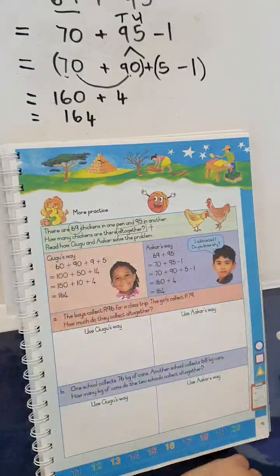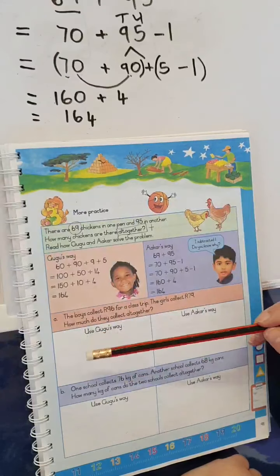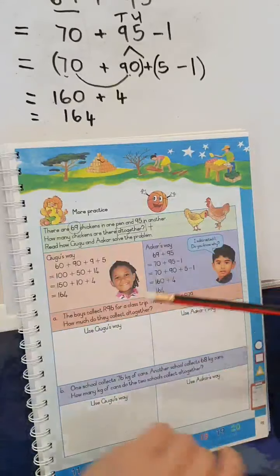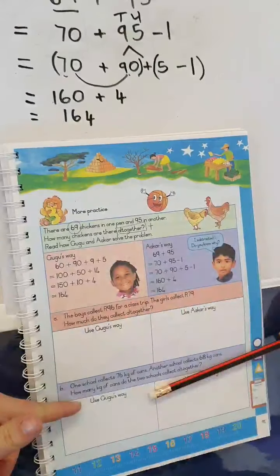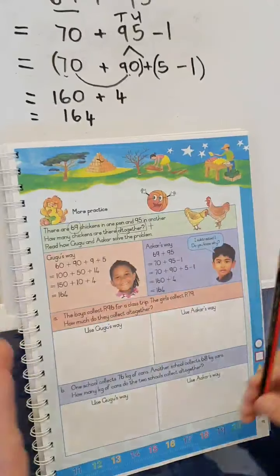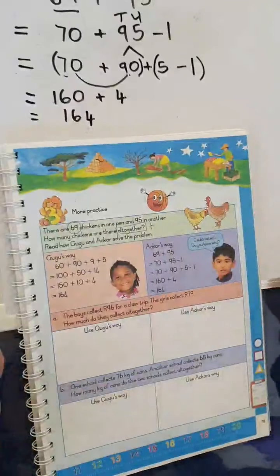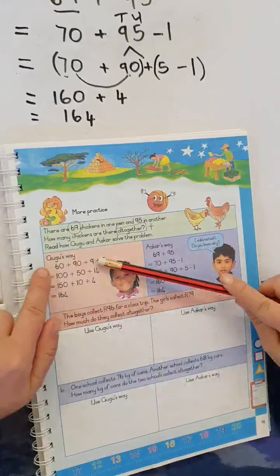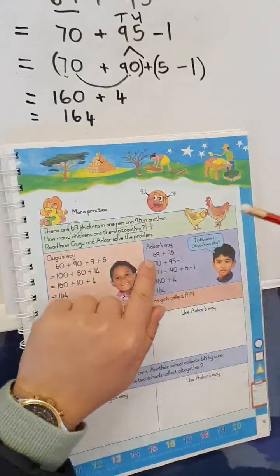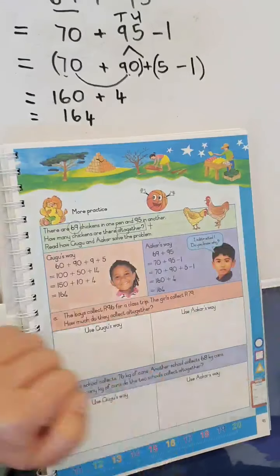Okay, so you can see that they both ended with the same answer, but they used different methods to get to that answer. Okay, so at A and B, again, there are 2 word problems. Now you're going to use the 2 methods to get to your final answer. You're going to use Gugu's method this side, and you're going to use ACUDEO's method this side.